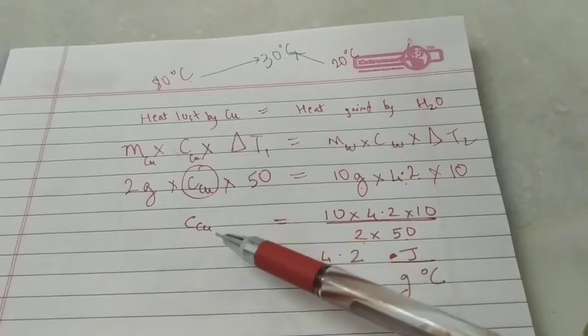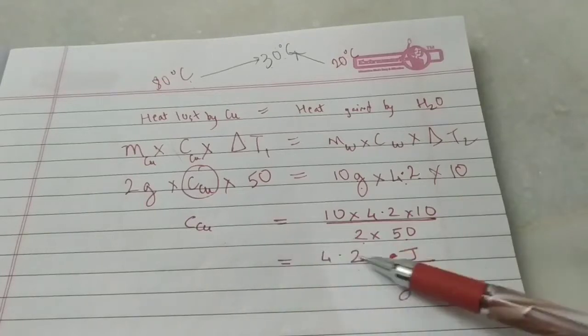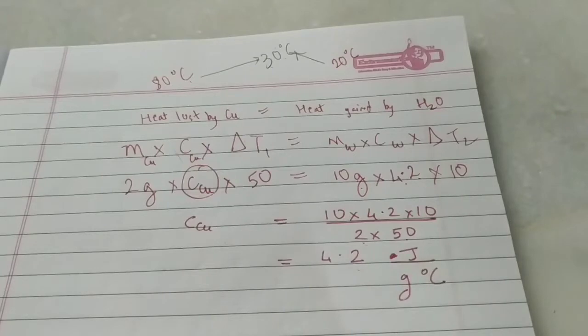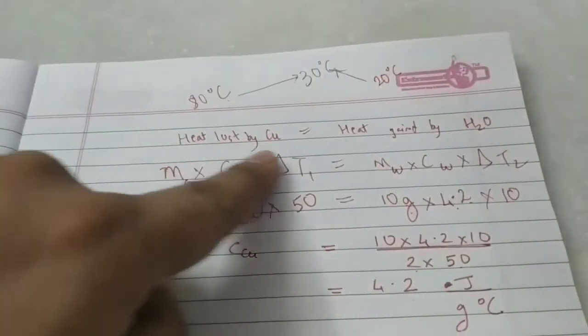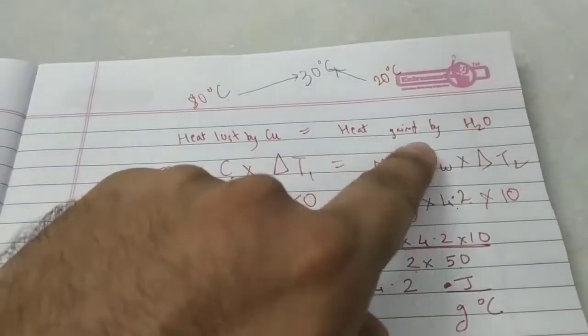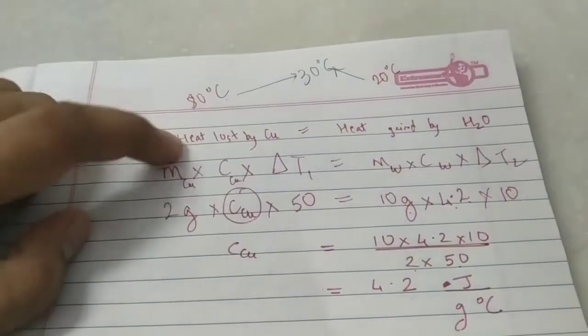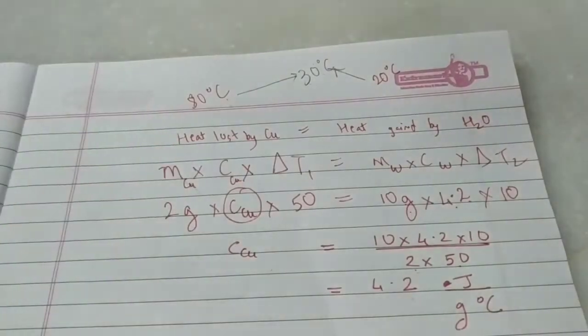So this specific heat capacity of copper is useful. It helps us to understand how good a conductor of heat it is, how much heat energy would be required to heat anything made up of copper, etc. So now you understood the use of this formula. This is the principle of calorimetry. Heat lost is equal to heat gained. Here there's a big assumption that there's no loss of heat. But when I do this experiment, how do I ensure that there is minimum loss of heat energy? Well, for that, we use a calorimeter.